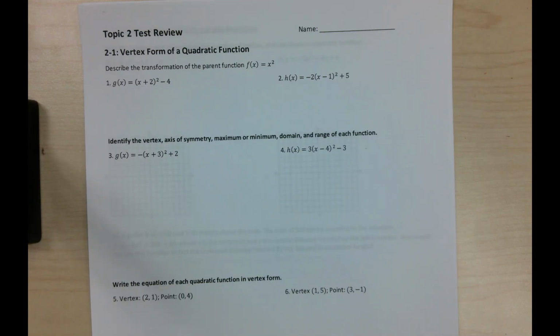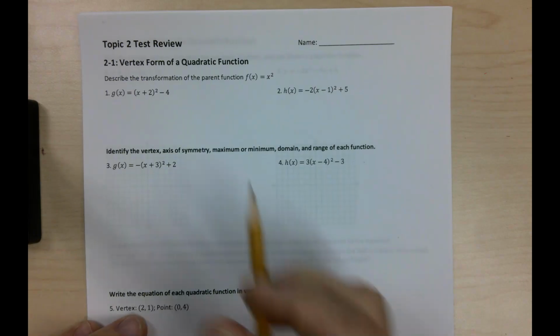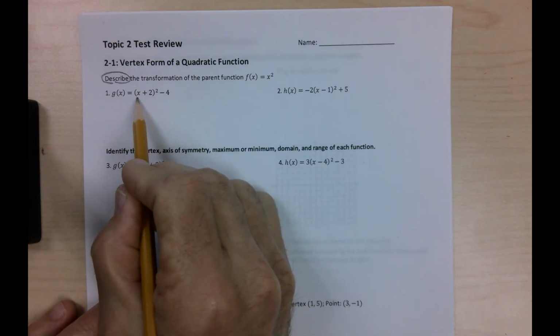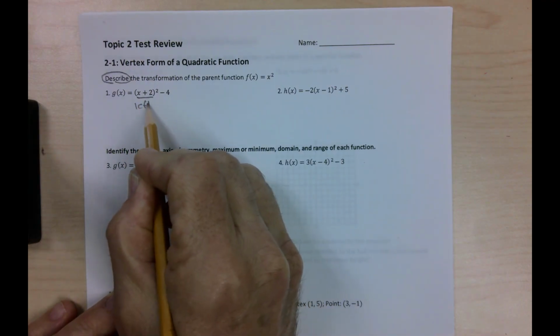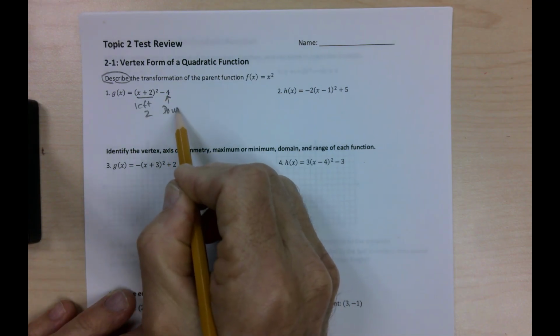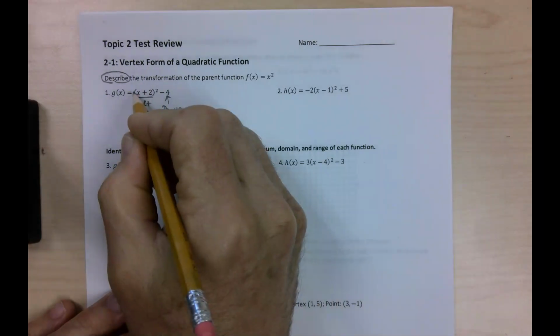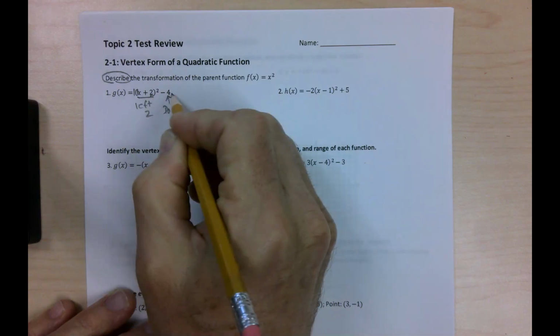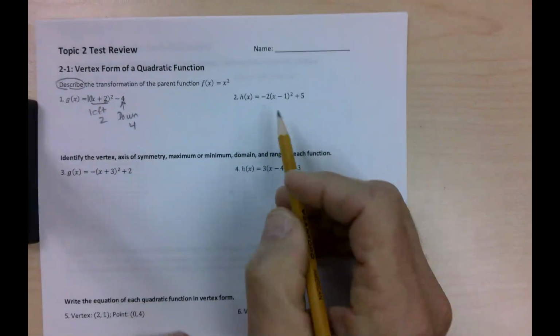Okay, Unit 2, test review, Algebra 2A. Let's do this. Describe. See, that's easy because we don't have to graph it. What does that do? It goes left 2. What does that do? That goes down 4. My A is 1, my B is 1, my C is 2, and my D is -4.